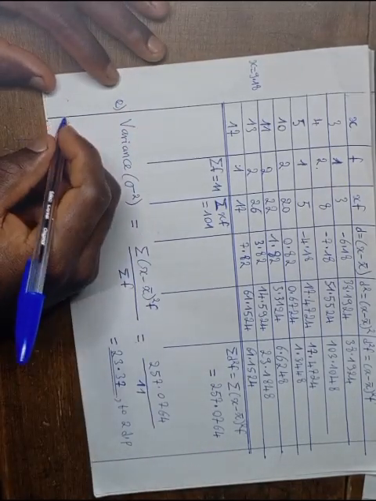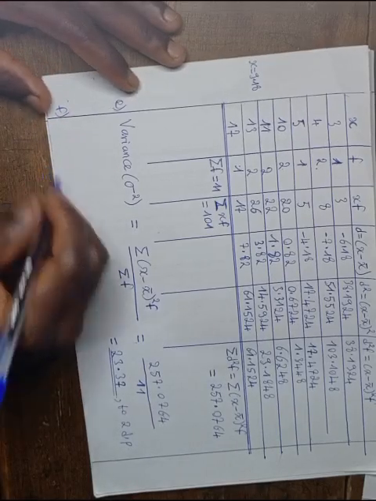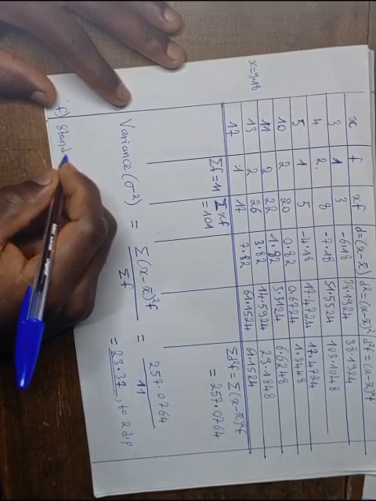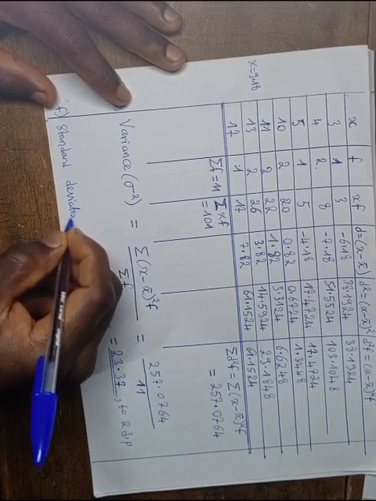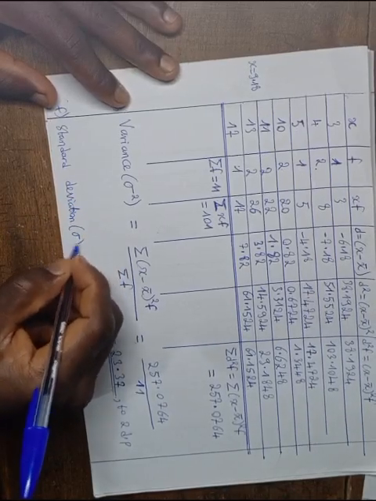Next, we are going to question F, which says we should find the standard deviation. The standard deviation is simply denoted as sigma.